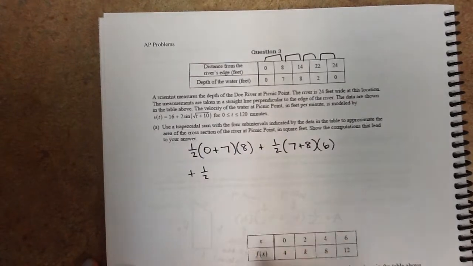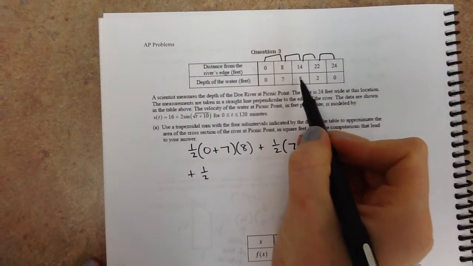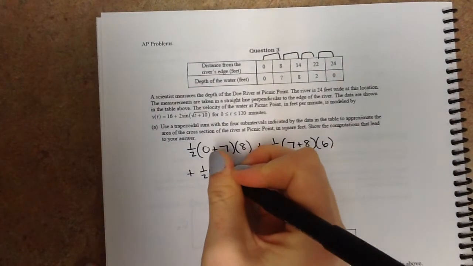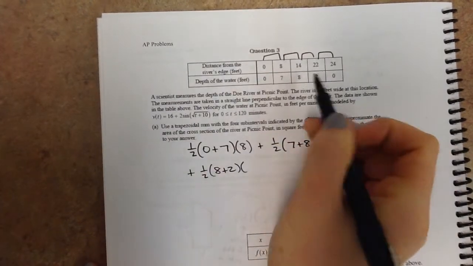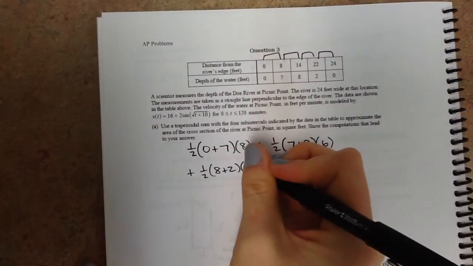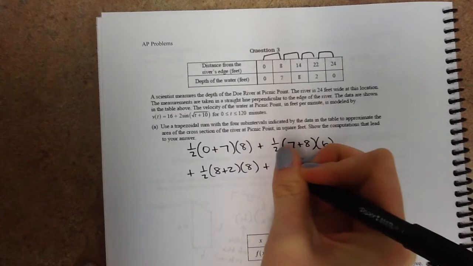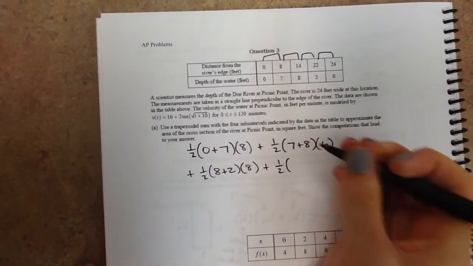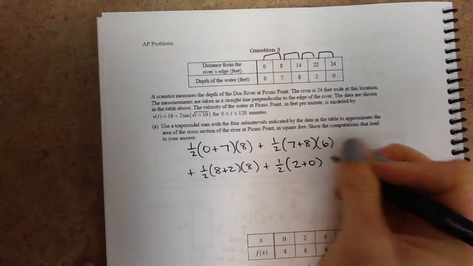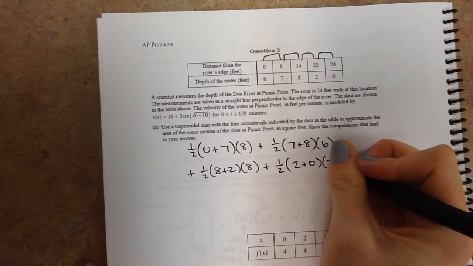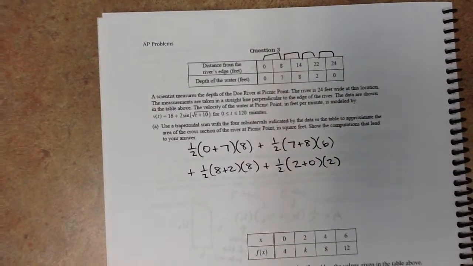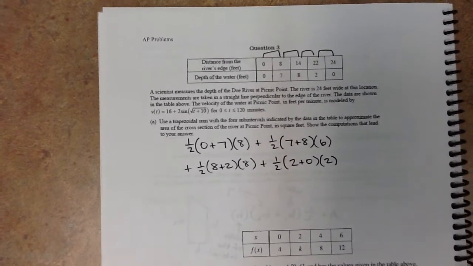Plus 1/2 is just from the formula. Then for these two, we use 8 and 2, so we can average out those 2 depths. And then this is an 8-foot interval. Plus 1/2 from the formula, average out these 2 depths, and then the length of this interval is just 2 feet. Okay, so we would add all of those together.